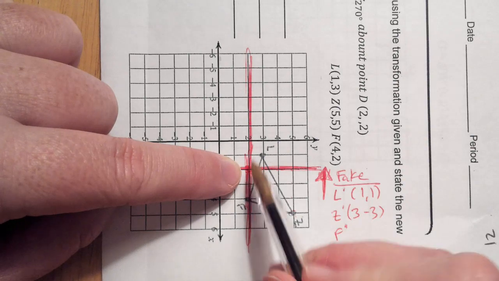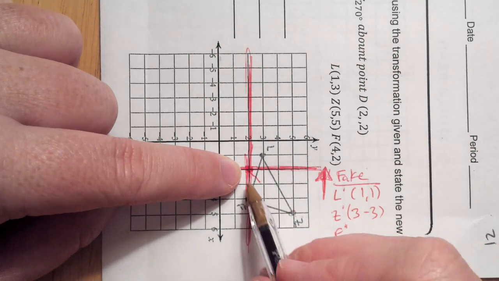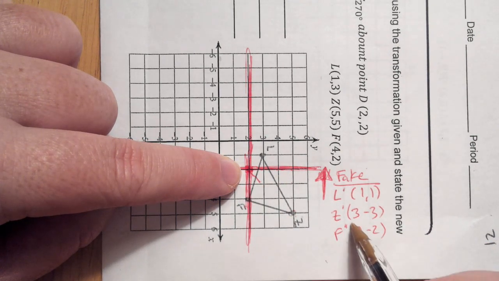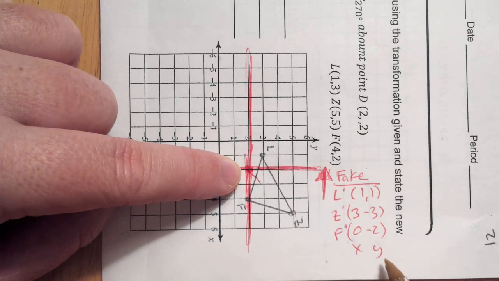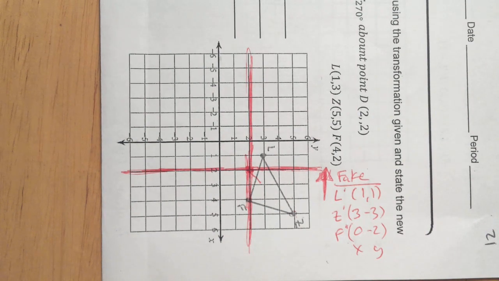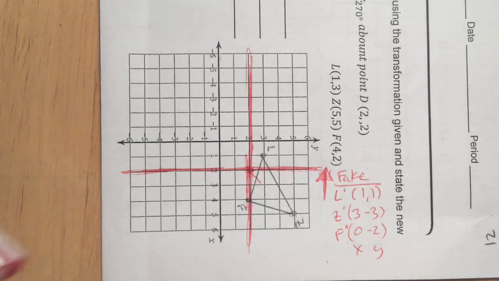And then your F, for us at this moment, it looks like it's on the y-axis. So that would be we went over 0 and we went down 1, 2. So negative 2. And the number is with the y because it's on our y-axis. Okay, so we plotted our fake axis lines and we did our fake rotation. We wrote down our fake numbers.